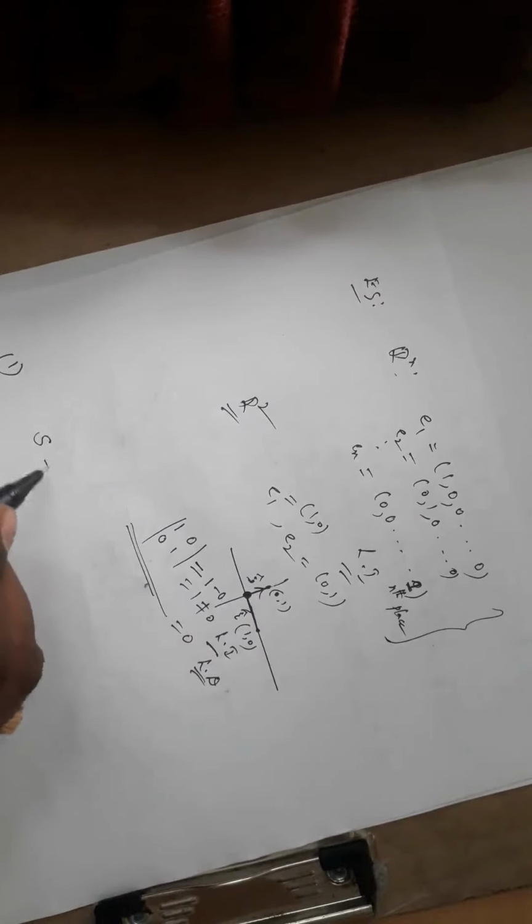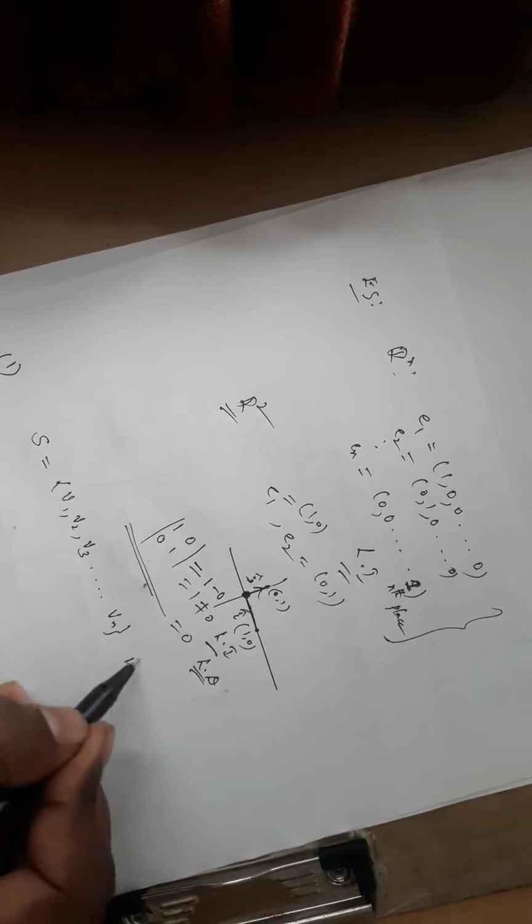Next, we will think about these examples. I have some remarks here. If the set S = {V1, V2, V3, ..., Vn} is linearly independent, then it never contains the zero vector. Then S does not contain the zero vector. Why is this the case?